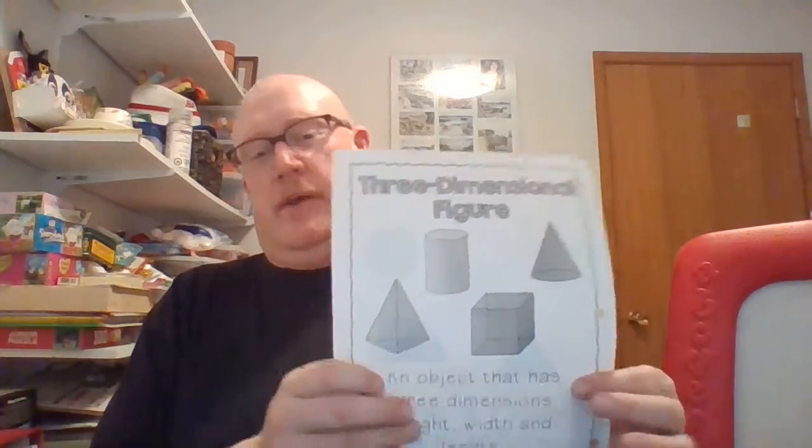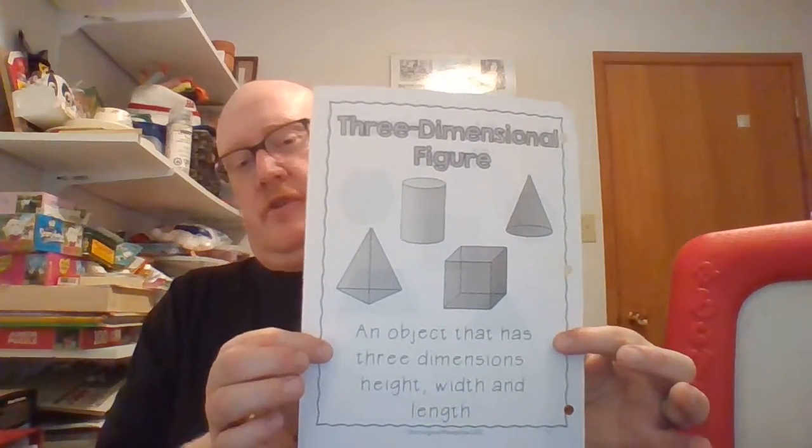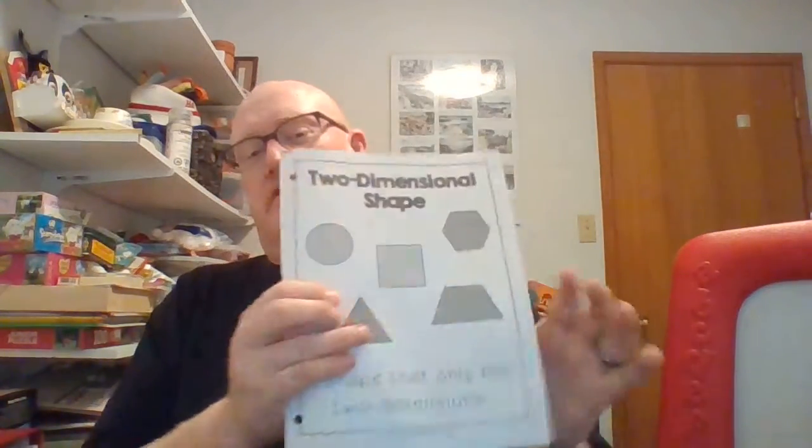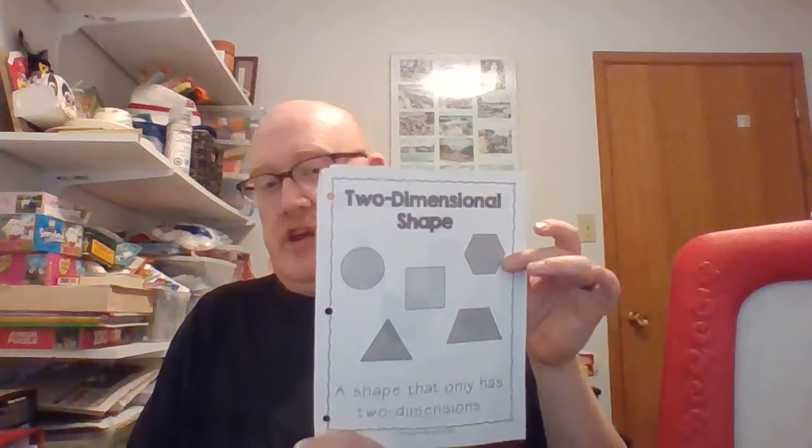A three-dimensional shape would look like this. It has that one extra dimension. I would say those are three-dimensional shapes. So that's the first thing. You might want to put those posters up. I know they're double-sided, and you have another copy further on that you can take from. So we're going to be looking at properties of two-dimensional shapes today.